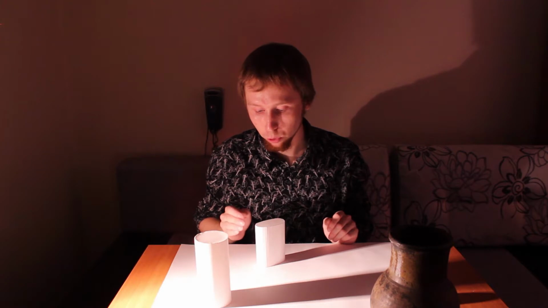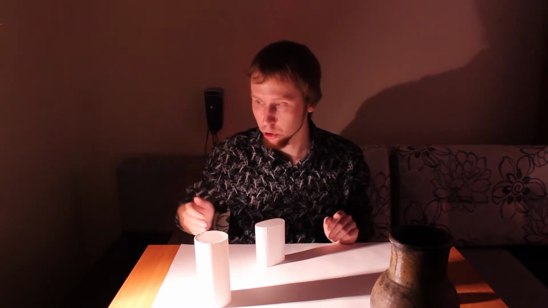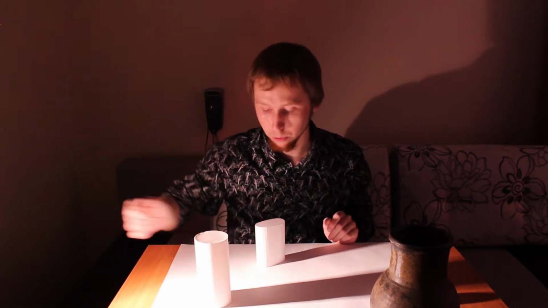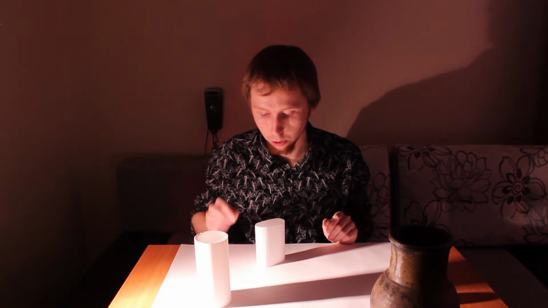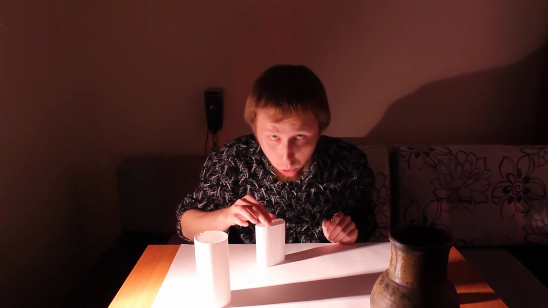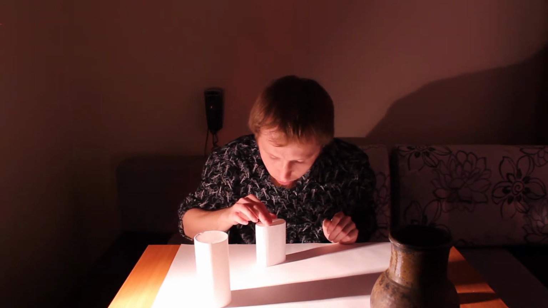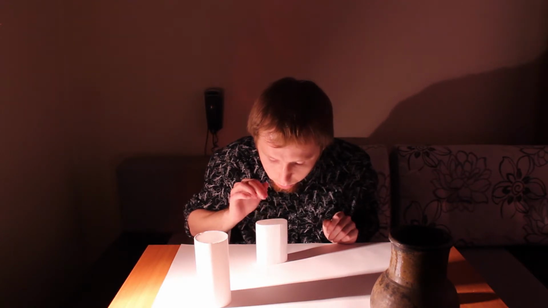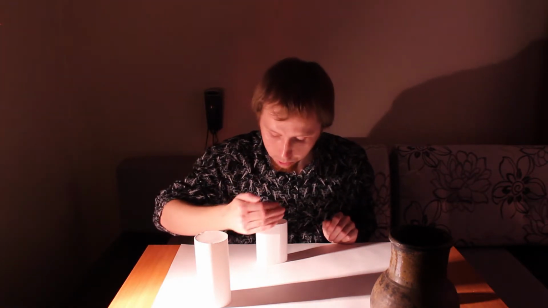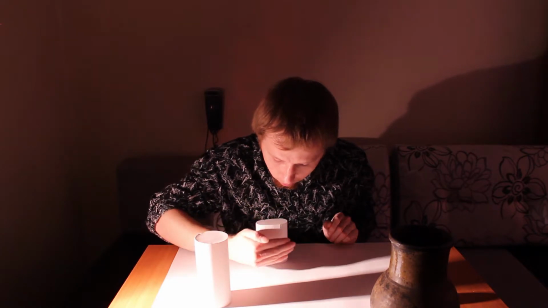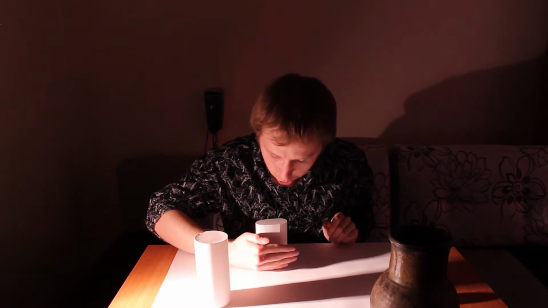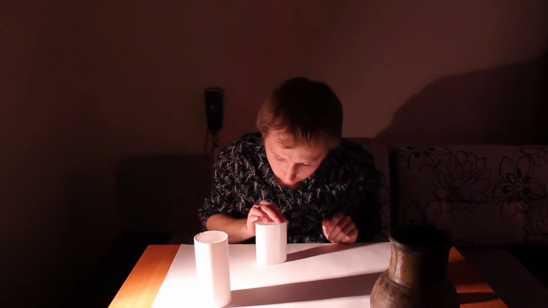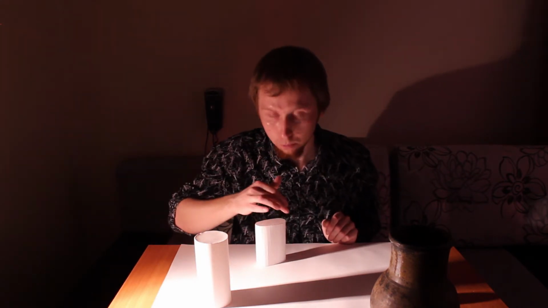Look how the shading on this form is distributed. Now these surfaces are directed towards the light, so they are lighter. Yes, this part of the form is generally similar to a cylinder. But look, if I turn it towards the light, look how abruptly this part of the form becomes lighter. This part. When I turn it away, it abruptly plunges into shadow.